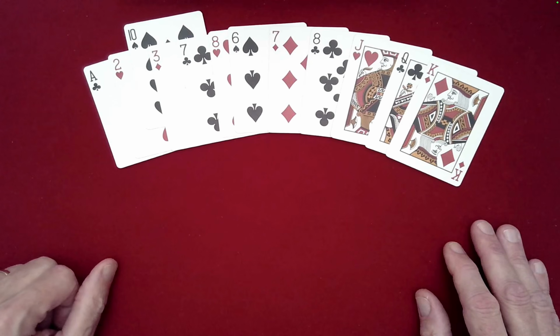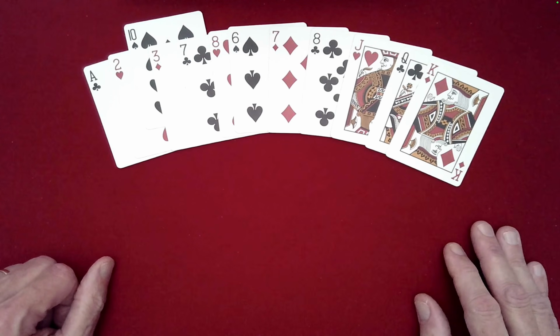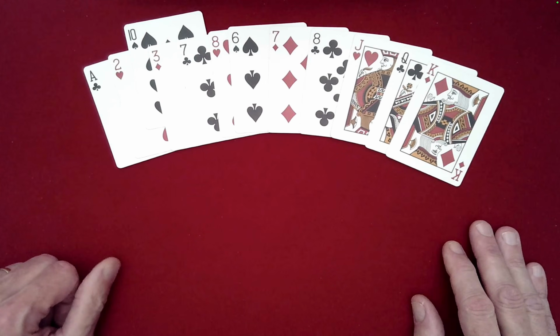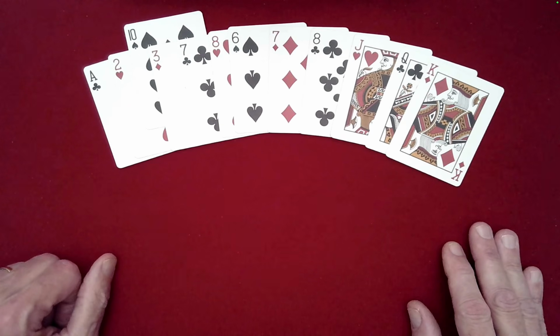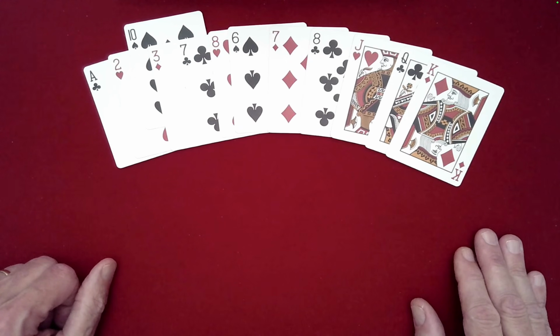Also I want to mention, I'll add a link to the 10 to 20 force, which I used to force a 3, in the description below. So if you want to understand that card force a little bit better, I have a whole video that goes into why that works and how to perform it.